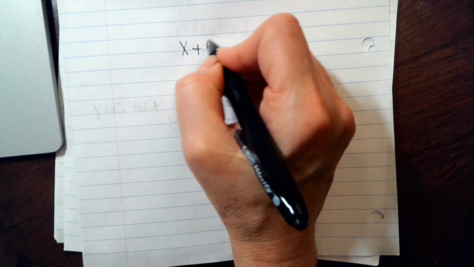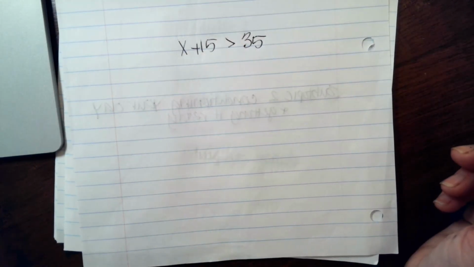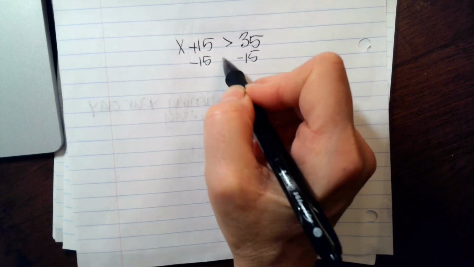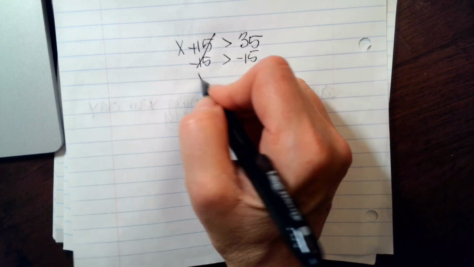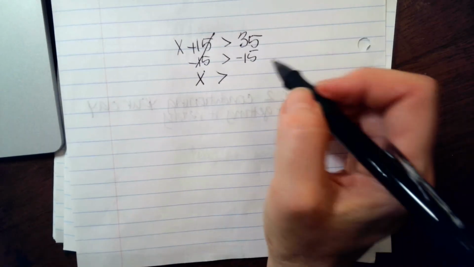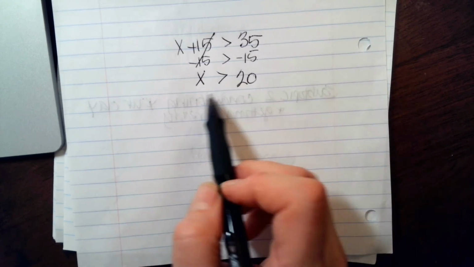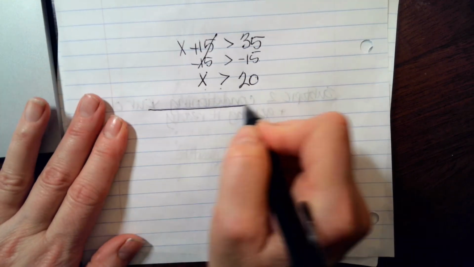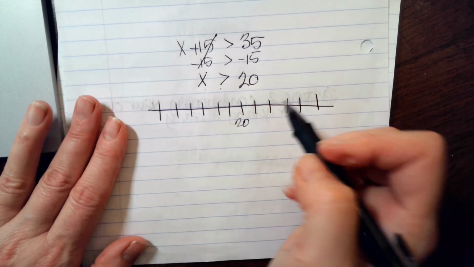x plus 15 is more than 35. So if we had to solve it and graph it, they're adding 15, so I subtract 15. Anything I do on one side, I do on the other. This cancels each other out. What's left on this side is x, and then we do the math on this side. 35 minus 15 is 20, and this means that x is more than 20.